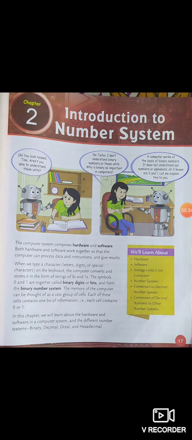So when we type a character, that is a letter, digit or special character on the keyboard, the computer converts and stores it in the form of strings of zeros and ones. The symbols 0 and 1 are together called binary digits or bits and form the binary number system. The memory of the computer can be thought of as a vast group of cells.